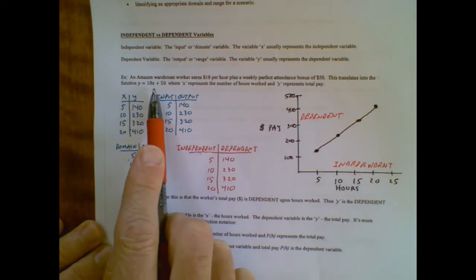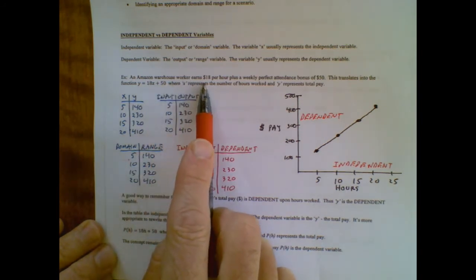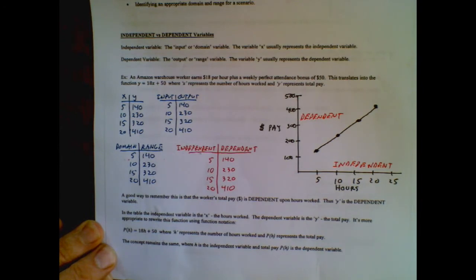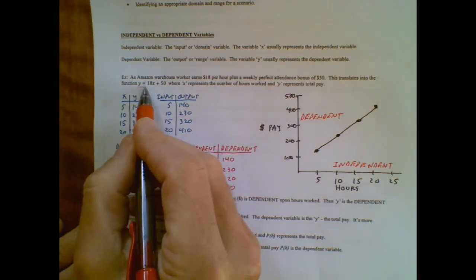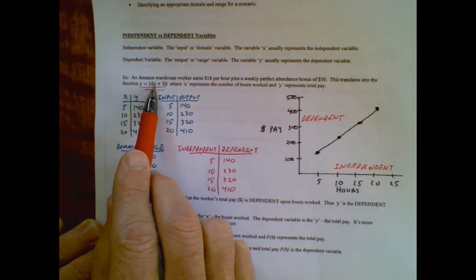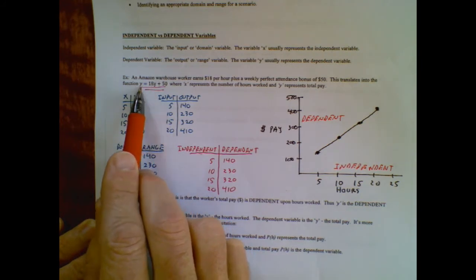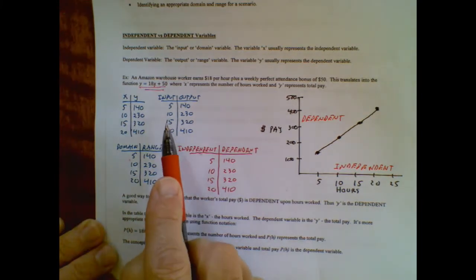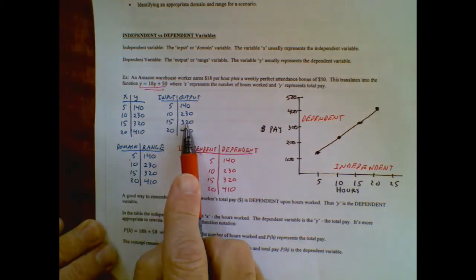So there's a scenario here where it says an Amazon warehouse worker earns $18 an hour plus an attendance bonus of $50. So we get this equation, y equals 18x plus 50, where you can plug in the Amazon worker's hours and get out the Amazon worker's pay. So if I plugged in 15 hours, $320 worth of pay.